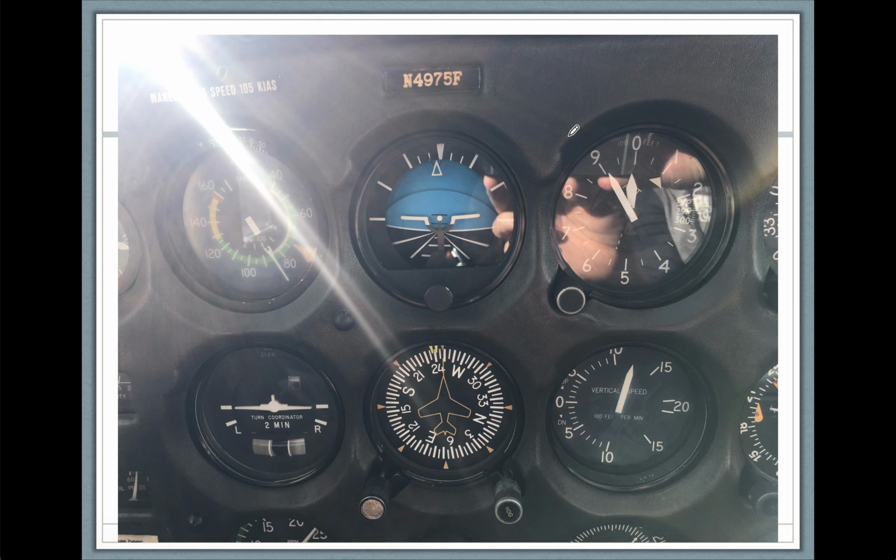This is just a nice picture. I took this as I was climbing in a carbureted Cessna 172 Skyhawk. And you see I'm at like 1,200 feet per minute rate of climb. I'm at about an 85 knot cruise climb here. And the cool thing is I'm climbing through 11,000 feet. I have super duper awesome climb performance.